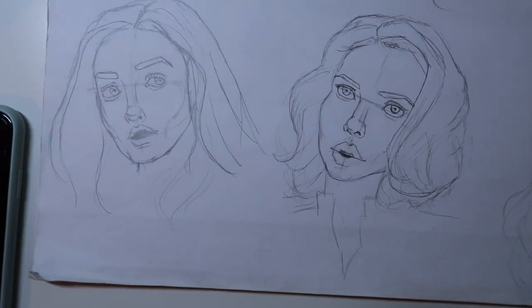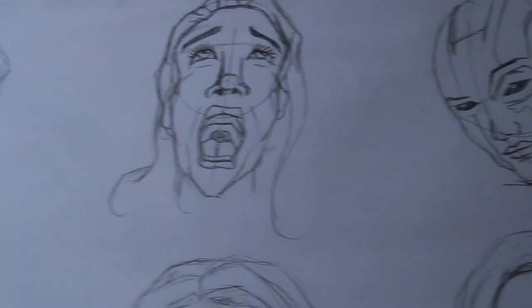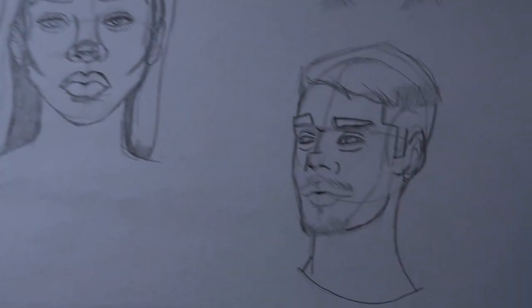Here are examples of drawings that I made as a way to practice the application of the guidelines in different ways and directions, which will define the movement of the image. Some are famous and you will recognize them, but others probably you won't.